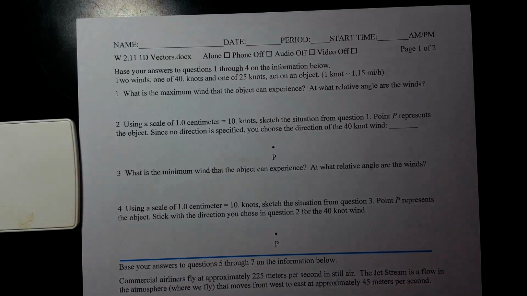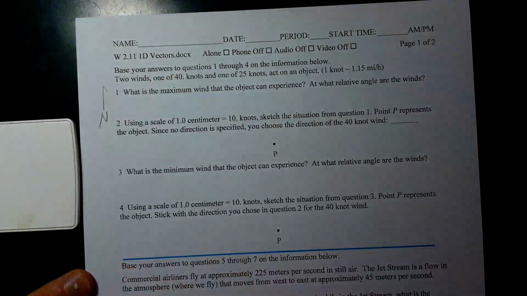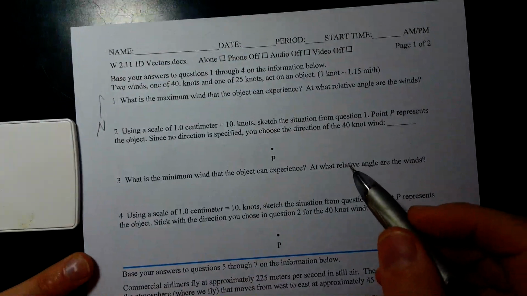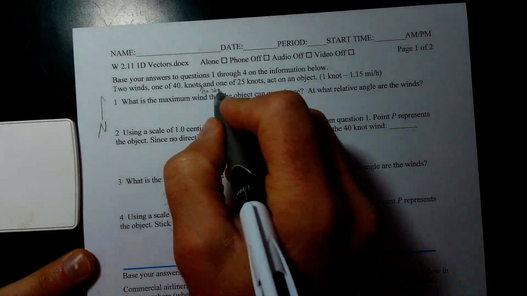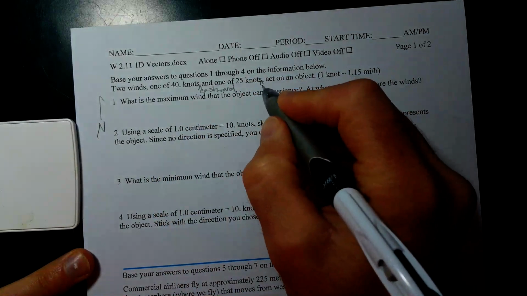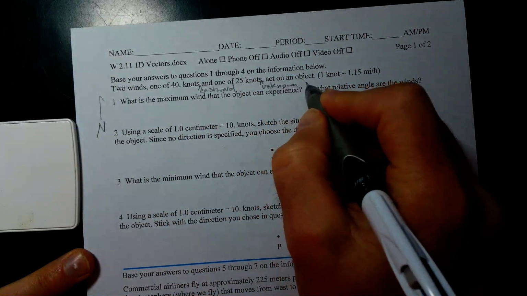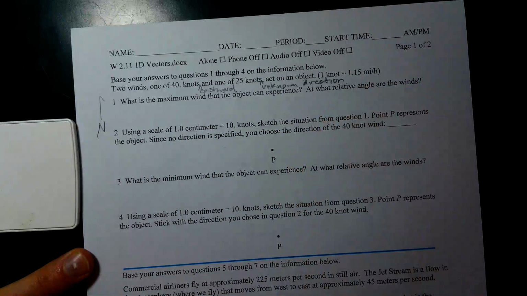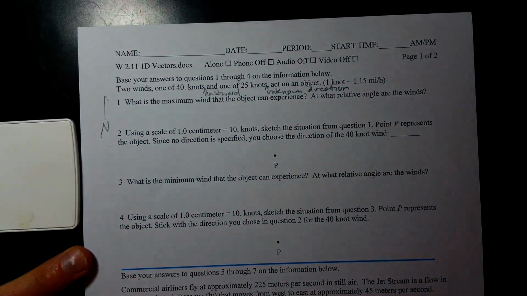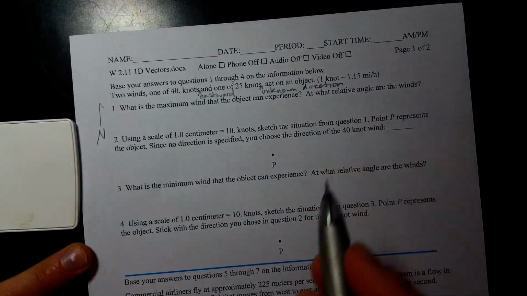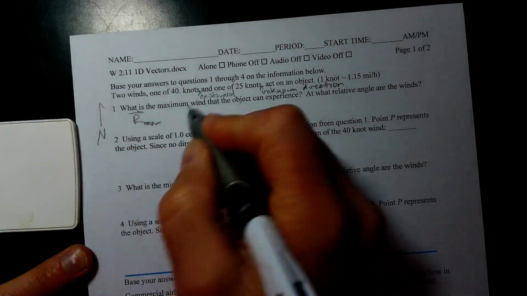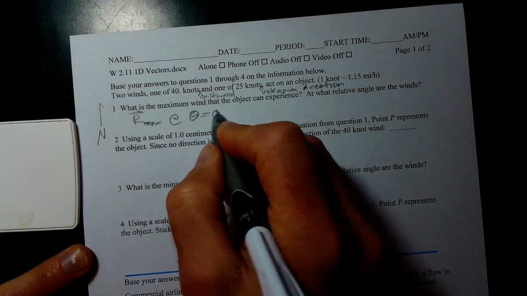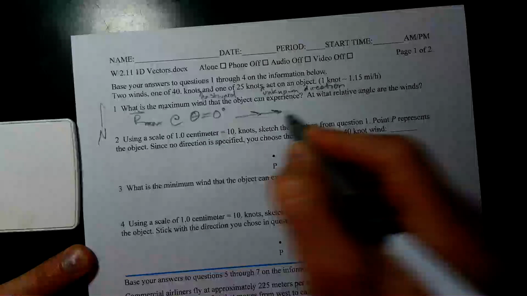Now, the questioning up top, truthfully, I'm not a great fan of it. We're going to call north upward on the page, and I think I'm going to rewrite this one in the future to say two winds, 140 knots, let's say here, eastward, and 125 knots, let's have an unknown direction. Okay, fine. What's the maximum wind the object can experience? At what relative angle? Hopefully by now we practiced in class a bit. You know that the maximum resultant happens when the two vectors are oriented at 0 degrees to each other, basically in the same direction.